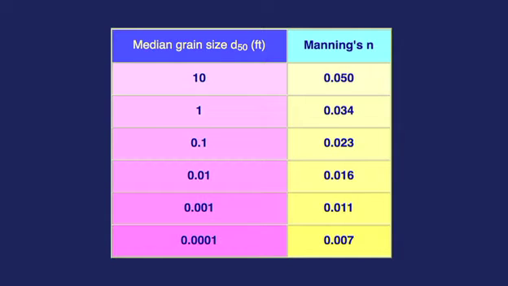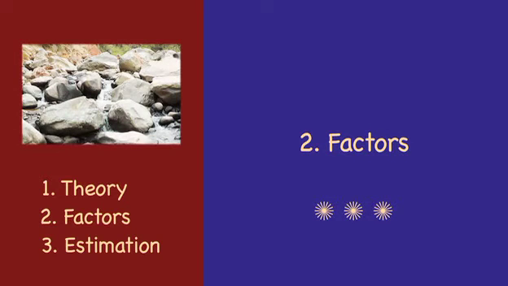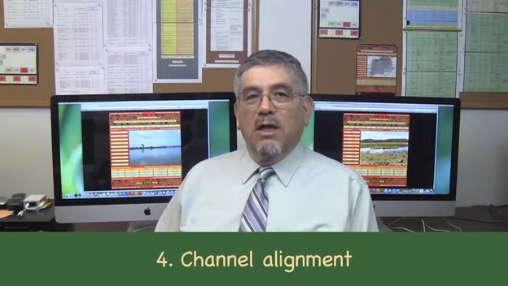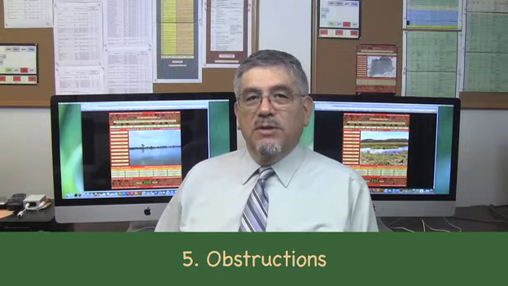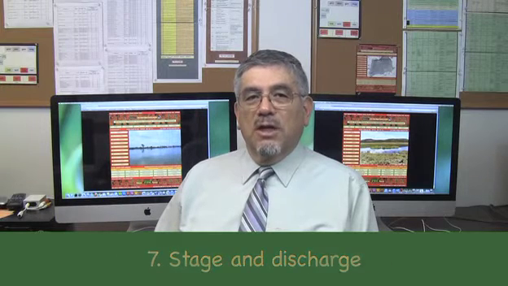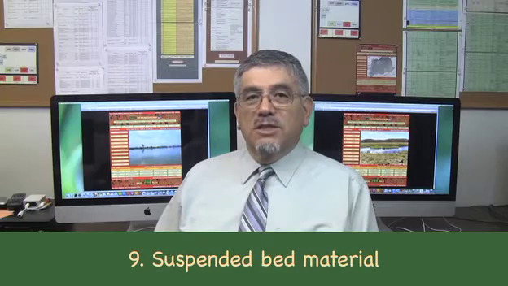This table shows Manning's n values calculated with the Strickler formula. The factors affecting Manning's roughness are: 1. Surface roughness, 2. Vegetation, 3. Channel irregularities, 4. Channel alignment, 5. Obstructions, 6. Size and shape of channel, 7. Stage and discharge, 8. Season, 9. Suspended bed material.